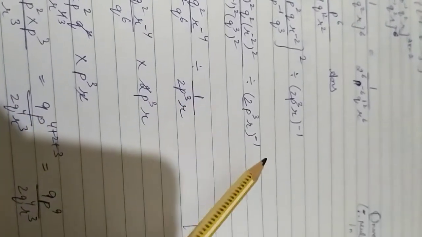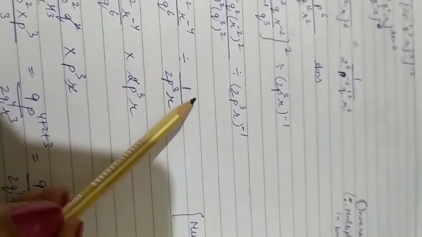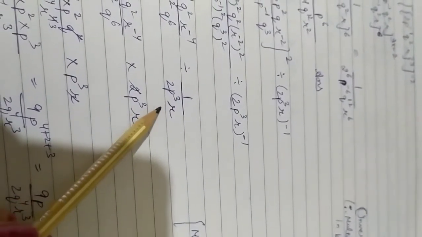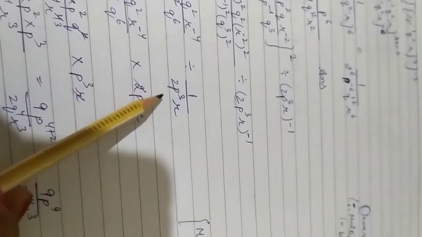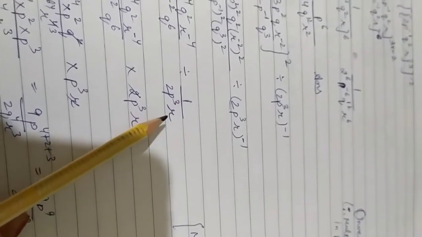Divided by, and this we will do the reciprocal because this power is negative, so it will become positive after doing the reciprocal. Remember this, that after doing reciprocal, powers will become positive.